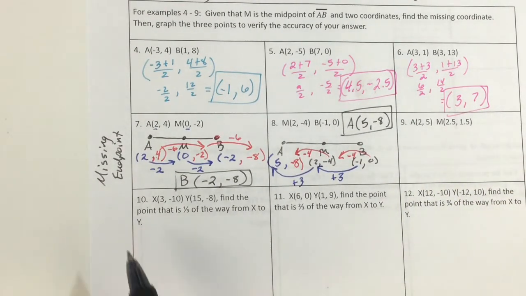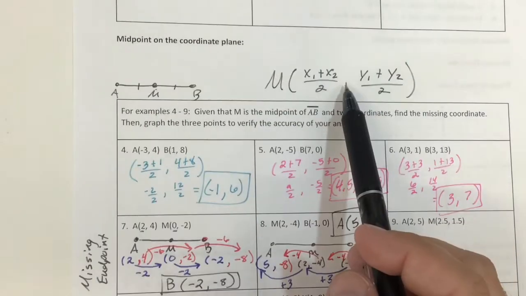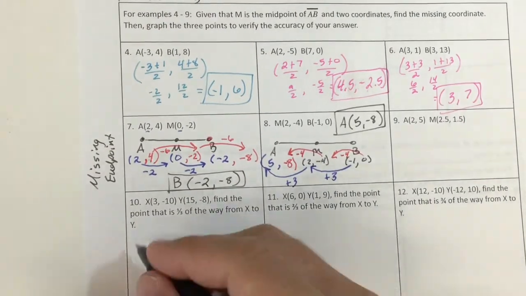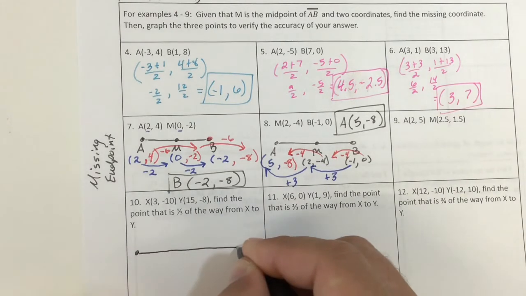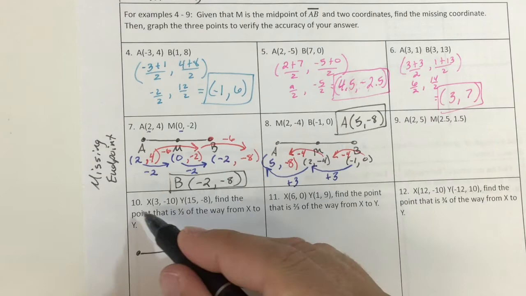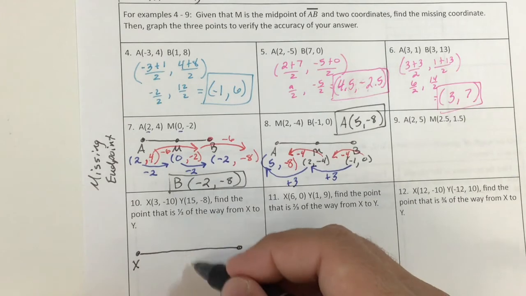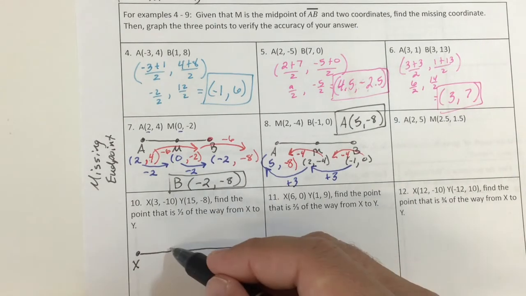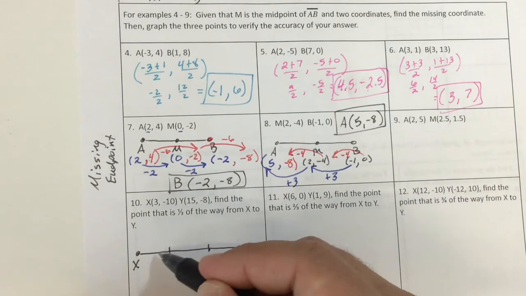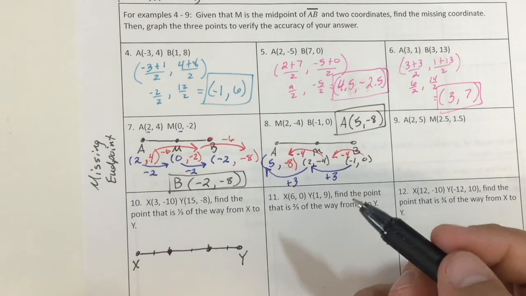number 10. So for number 10, I've given you 2 coordinates, and I want you to find a point that is 1/3 of the way from x to y. Now, we don't have a formula for 1/3 of the way. We have a midpoint formula for half the way, but not 1/3 of the way. So it really is important to draw this out, okay, from x all the way to y. But now I'm not going to split it with a midpoint. I'm not going to put m in the middle. I'm actually going to split this into 3 equal pieces. Okay, so there's a point and there's a point, creating 3 equal pieces.